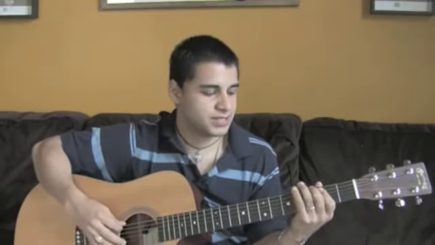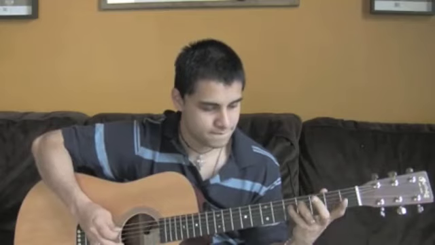Basically the way it works is we take a simple key, like the key of G. And then we look at the key of G and ask, what notes are in the key of G? So it's G, A, B, C, D, E, F sharp, G. So the first note is G, second is A, third is B, fourth is C, fifth is D, sixth is E, seventh is F sharp, and the eighth is back to the G. So that's the key.